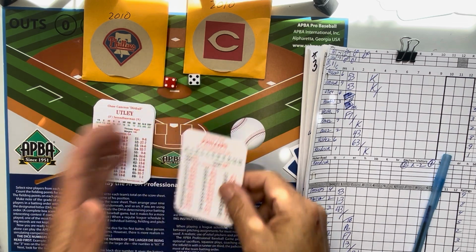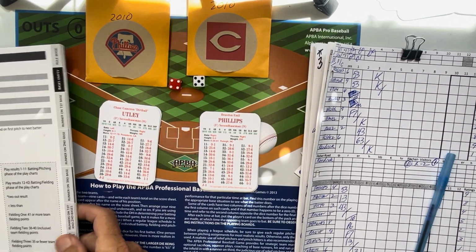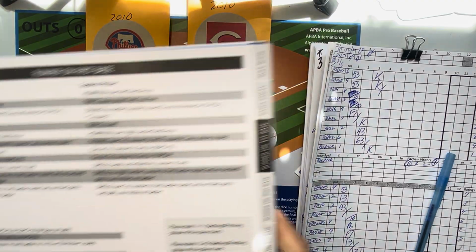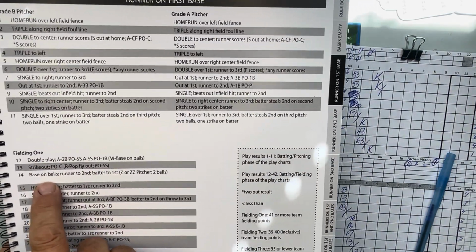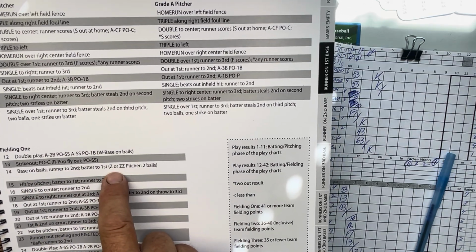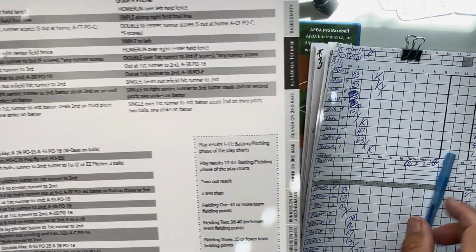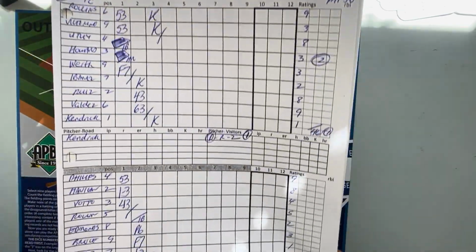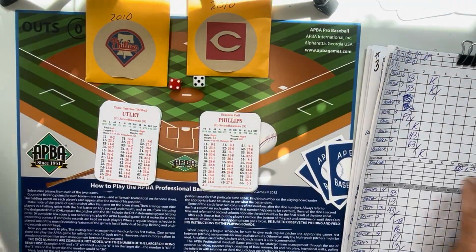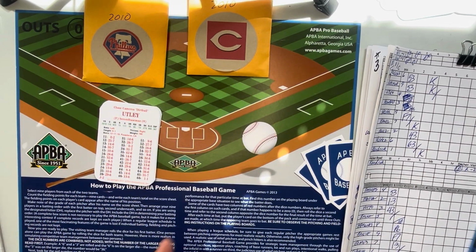45 is going to be a 14. Now we need to change the chart again to a man on first base. 14, the fielding 1 is going to be a base on balls. But a Z or a double Z is 2 balls. And Kendrick has a Z rating on his card. So that is going to be 2 balls. So 2 balls on Brandon Phillips.